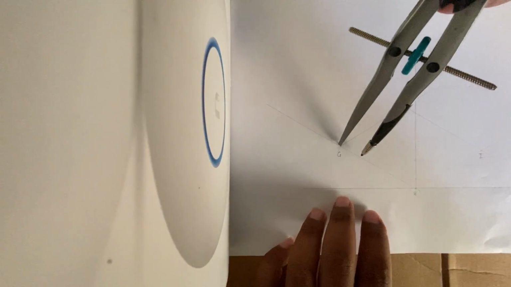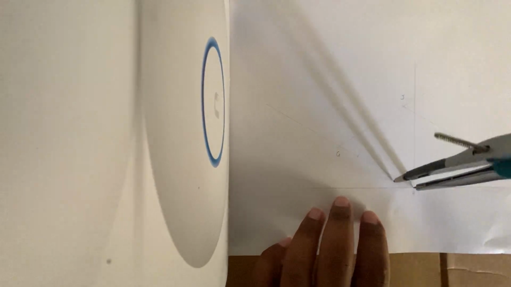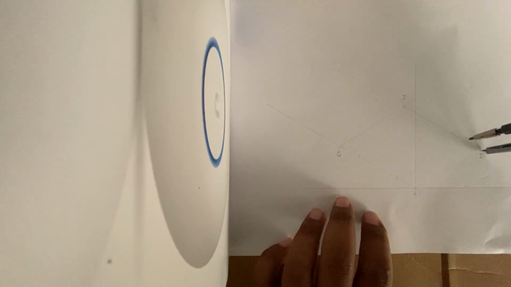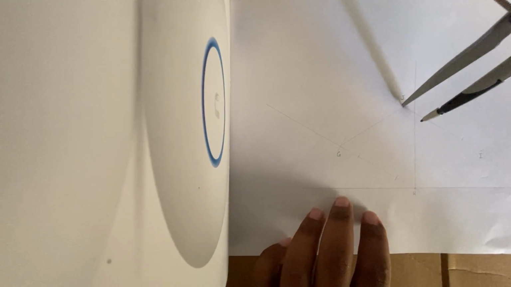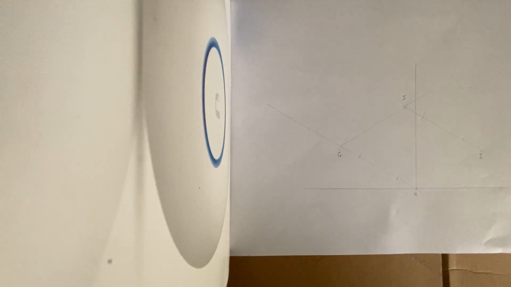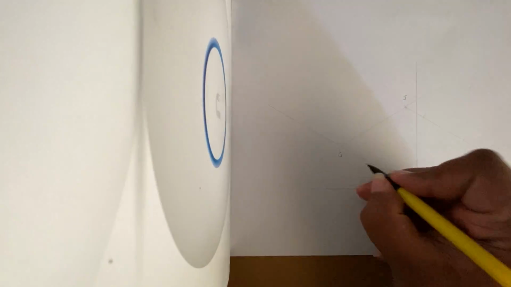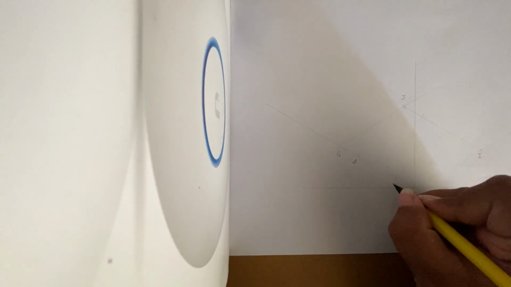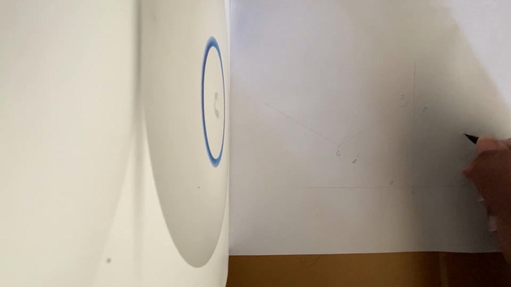And then you can transfer it on the enclosed figure. So that gives us A, B, E, and D.